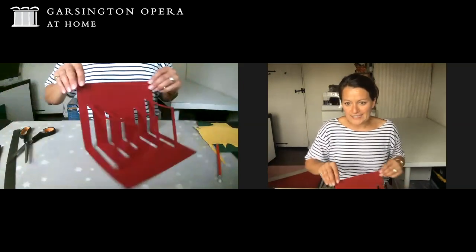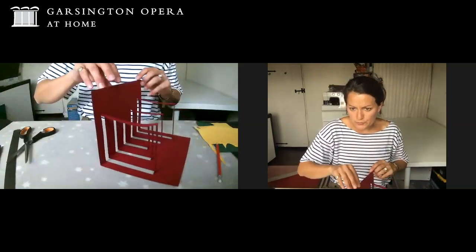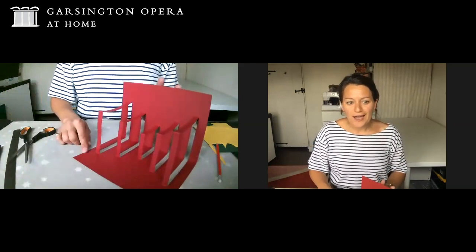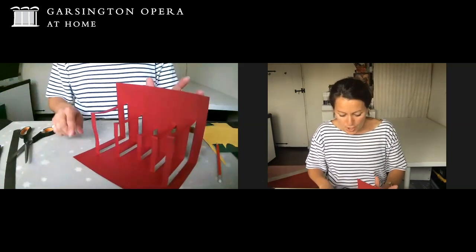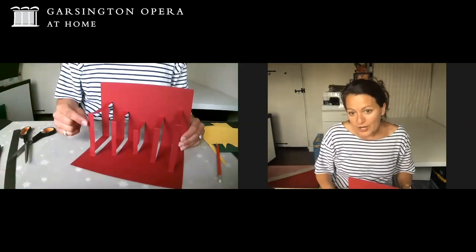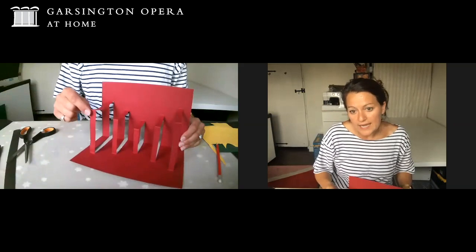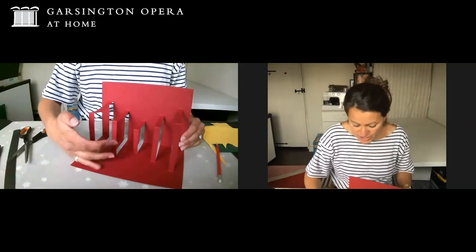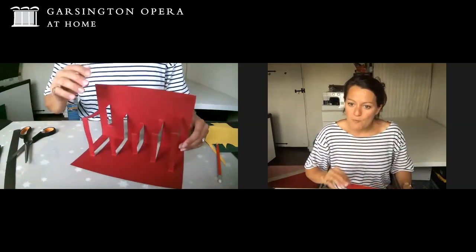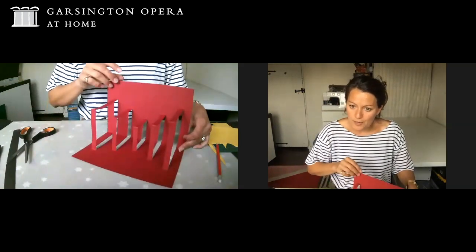Okay, look at that. I mean, that looks like a sort of modern sculpture, but we are not finished. That is just one part. So this is where I'm now going to show you how we're going to cut out some trees that we can attach to these uprights so that then they will pop up when we open this up like that.